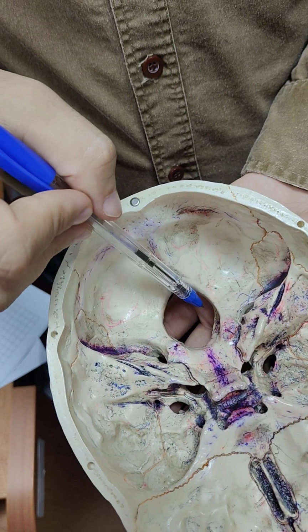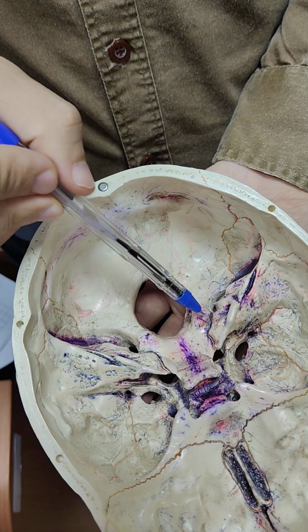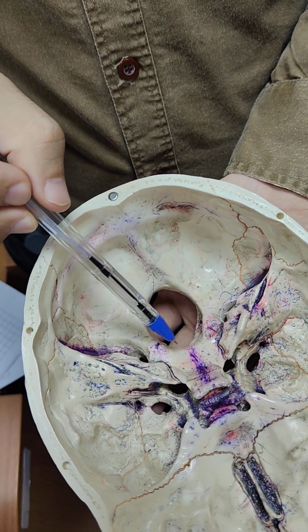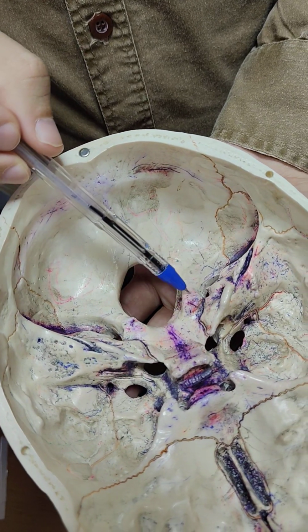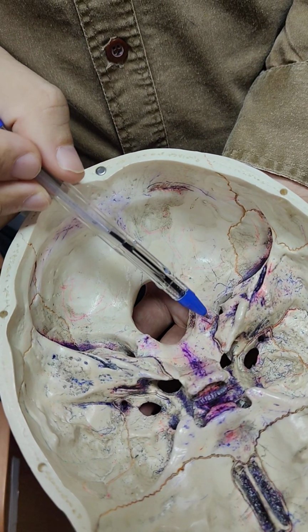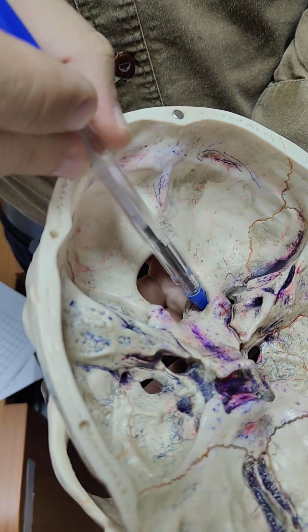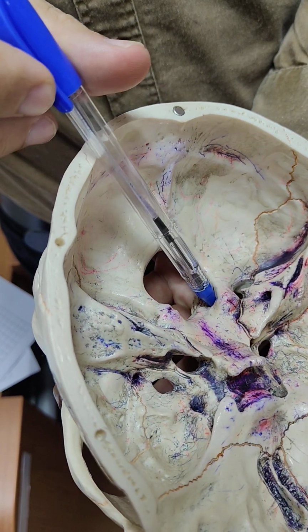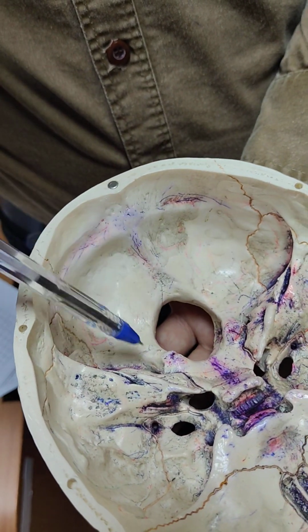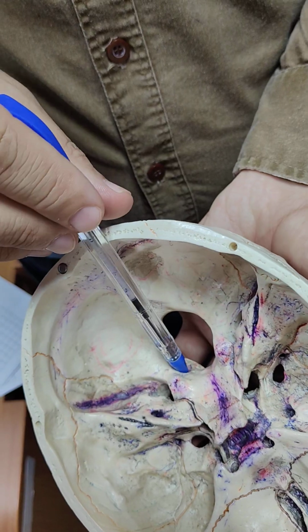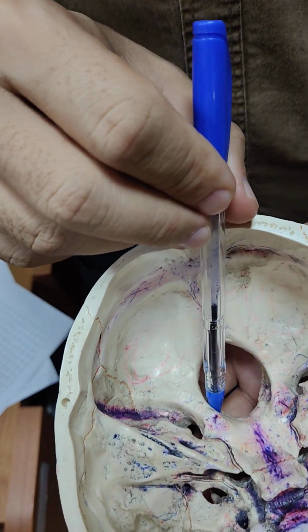Here is foramen magnum. Lateral to foramen magnum, we can see two tubercles, on the right and left side, which are named jugular tubercle. Jugular tubercle covers hypoglossal canal. Hypoglossal canal is located below jugular tubercle in the posterior cranial fossa, and at this level, jugular canal is located below the jugular tubercle.